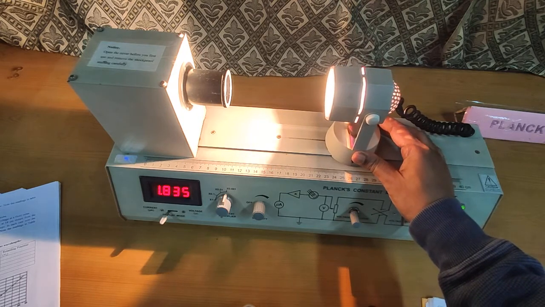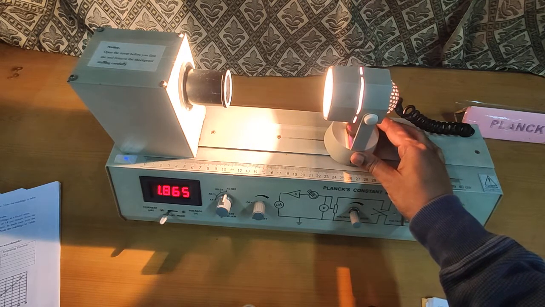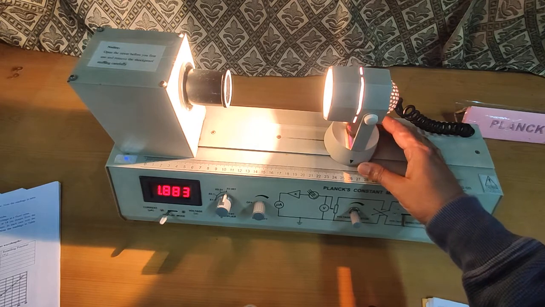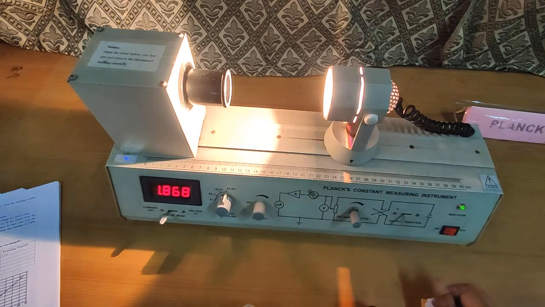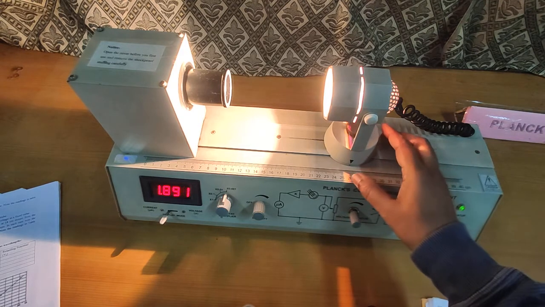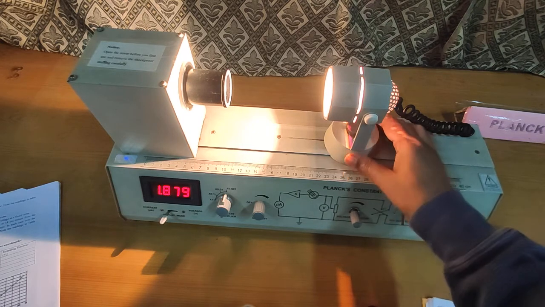Next reading at 26 centimeter, and this time it is 1.87 or 1.86. Let us wait for the lowest value. 1.8. No, it's increasing. Yeah, 1.869. Okay, that is the lowest value at 26.